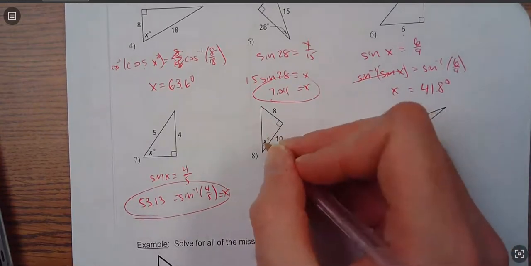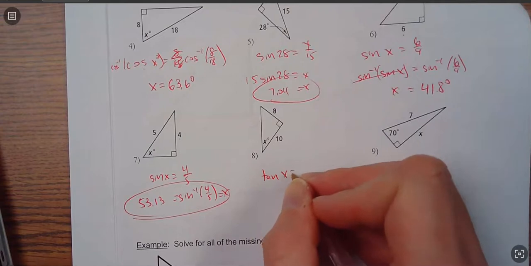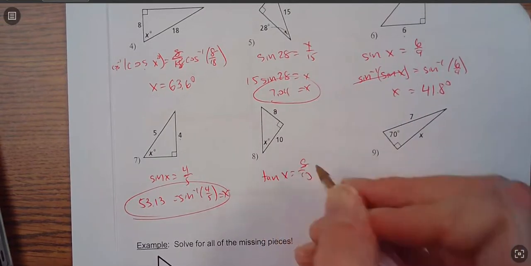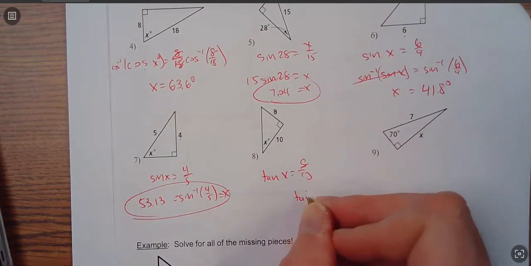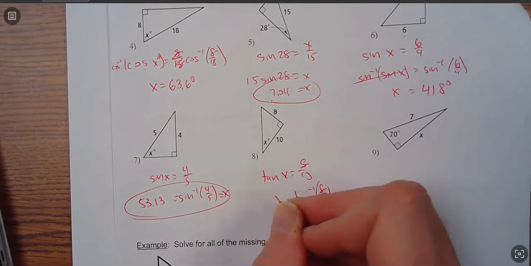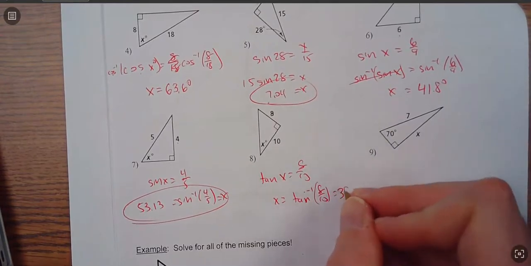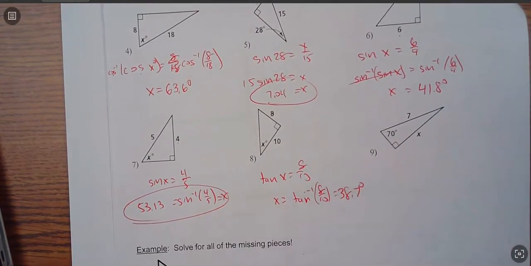This one here, opposite over adjacent, so that's tangent. So the ratio is 8 over 10. So I need to do the inverse tangent of 8 over 10. So x is going to equal the inverse tangent of 8 over 10, which is 38.7 degrees.